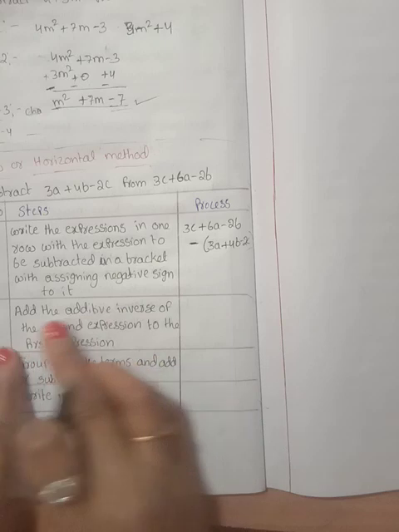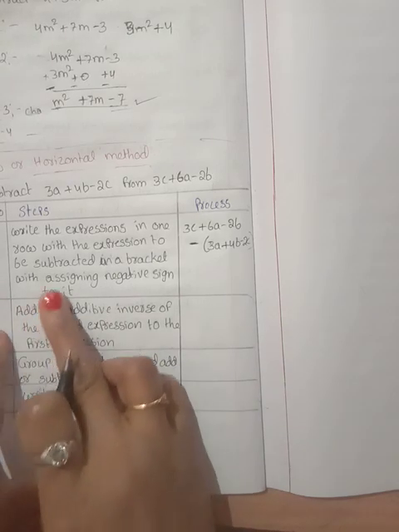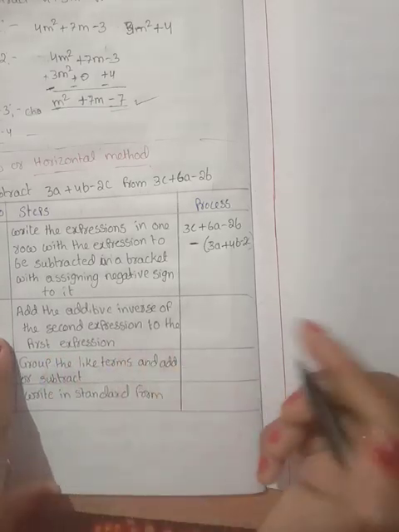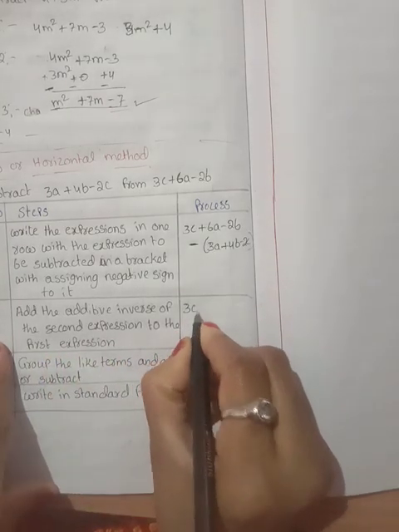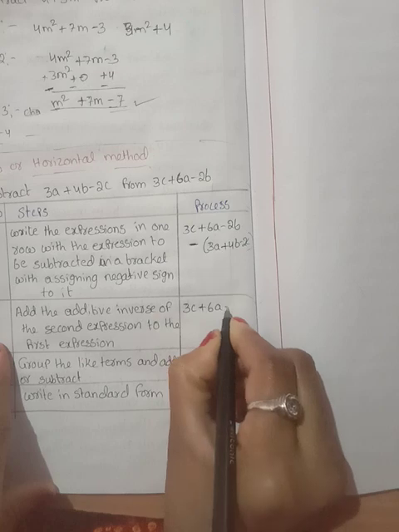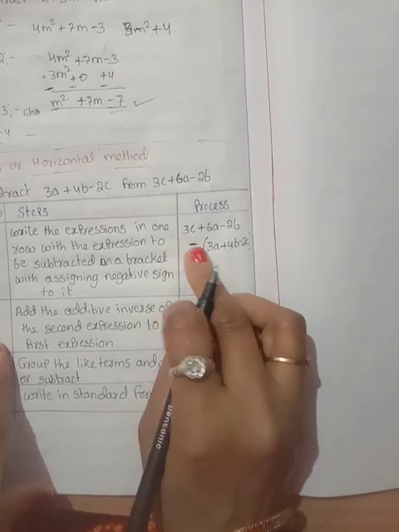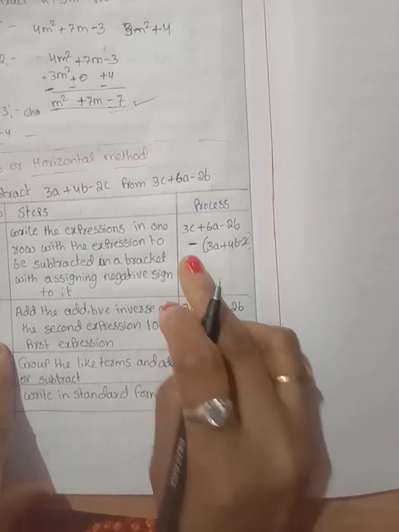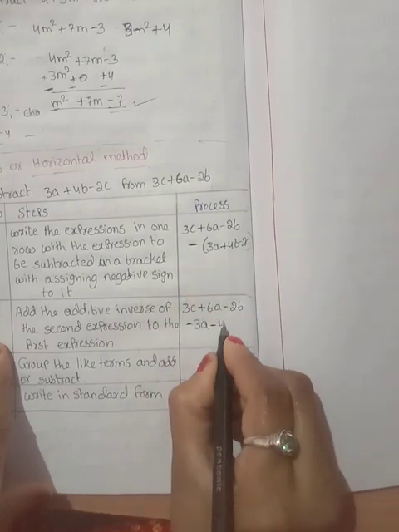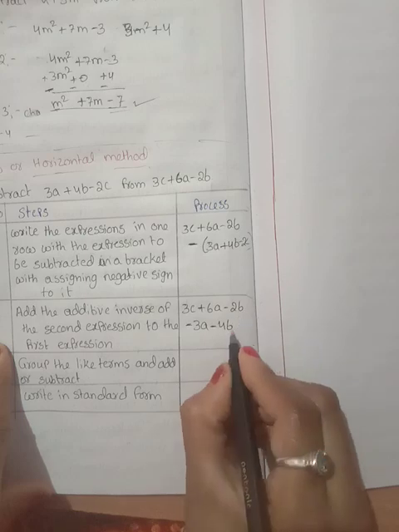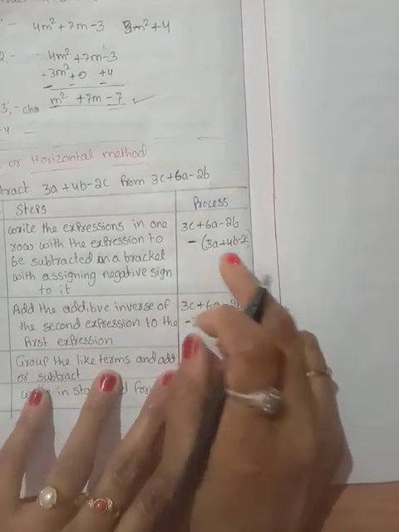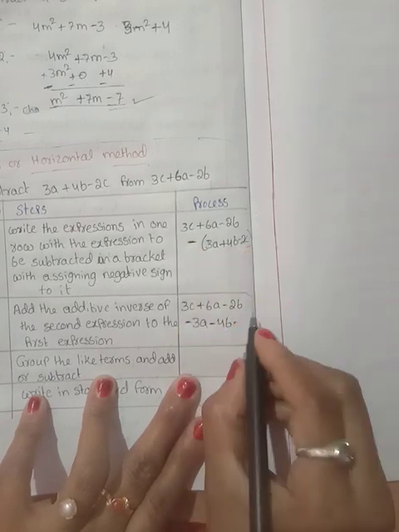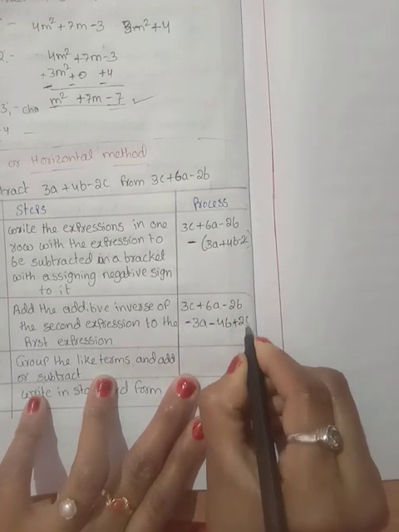Step 2: add the additive inverse of the second expression to the first expression. So 3c plus 6a minus 2b, minus into plus is minus 3a, minus into plus is minus 4b, and minus into minus is plus 2c. Remove the brackets by multiplying the signs.